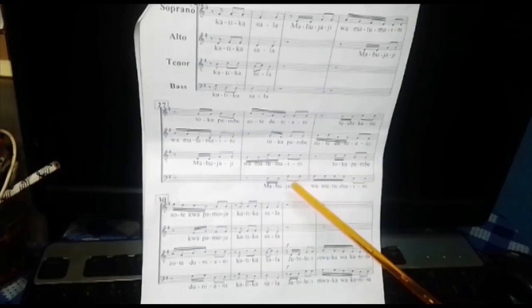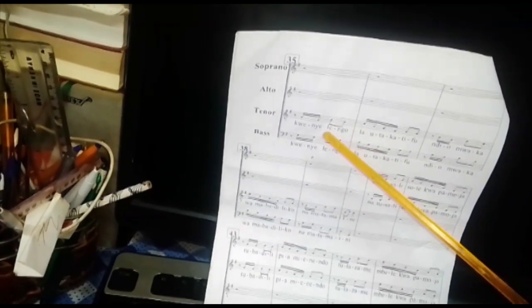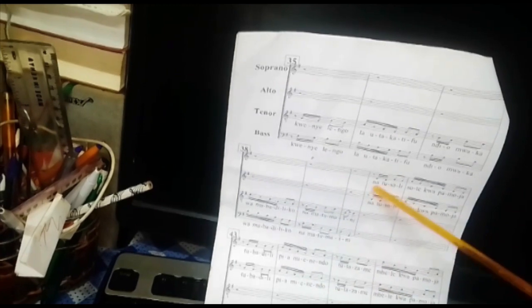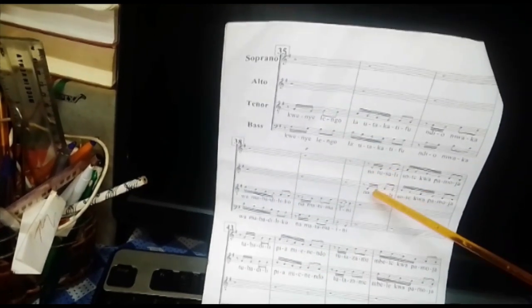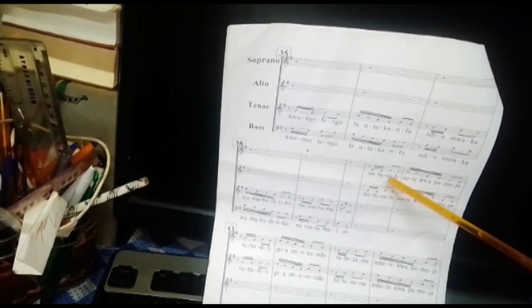And then from there, we also have a melody distribution that is being taken by the male voices, the tenor and the bass, the same melody, but different lyrics. The same melody is taken by the female voices, soprano and alto, the same melody but different wordings.